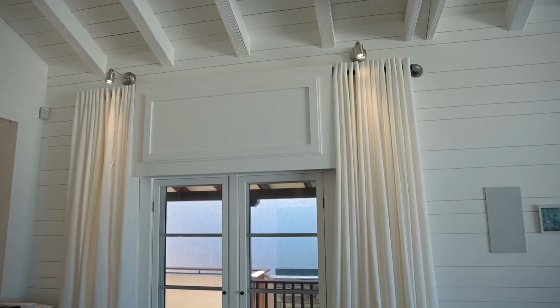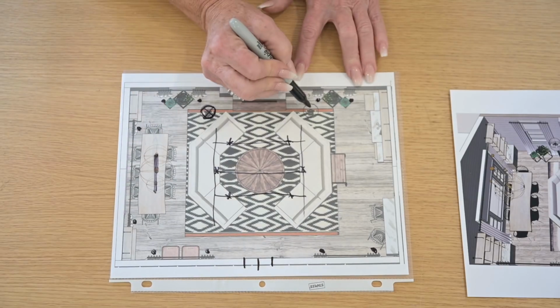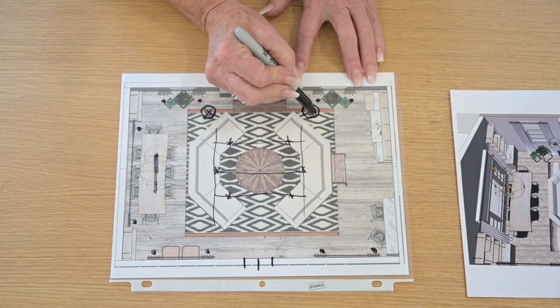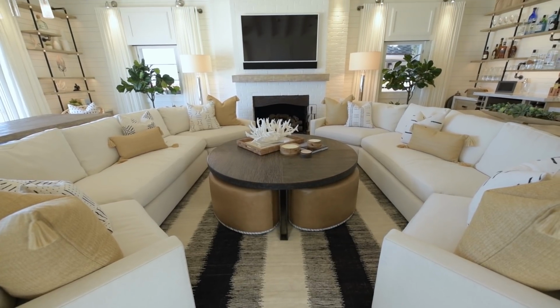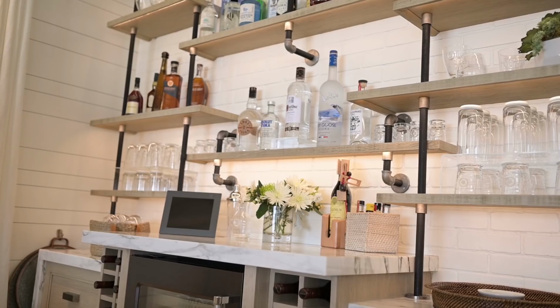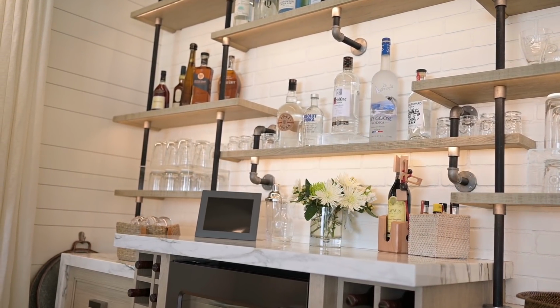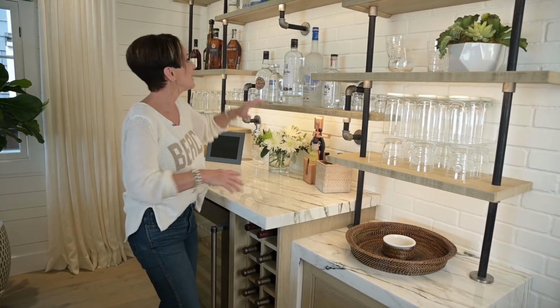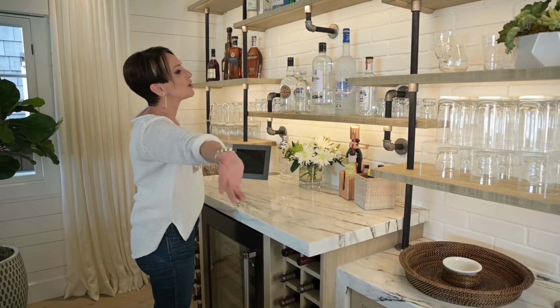I also added 2 lamps. 2 floor lamps right here, just to give some middle of, we like to light in layers. But if you look closely here, you'll see that each one of these shelves is lit underneath, which makes everything on the shelves look absolutely phenomenal. So they came up with this design in my SketchUp program, and I think this turned out so great.